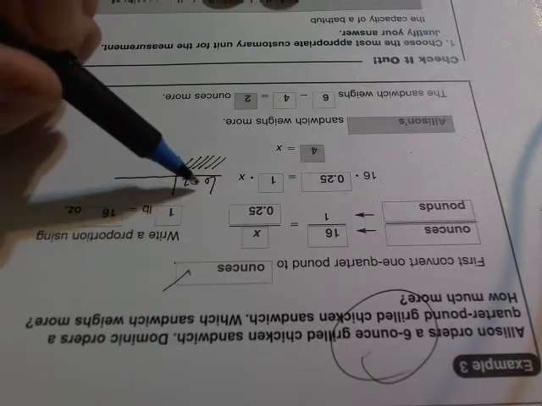Remember, units have to cancel diagonally, so since something with ounces is up here, something with ounces also has to go down here. So the 16 ounces is going to go down there with the 1 pound up top. That's ounces canceling ounces diagonally. I have not crossed out pounds. That's how I know I am where I'm supposed to be.